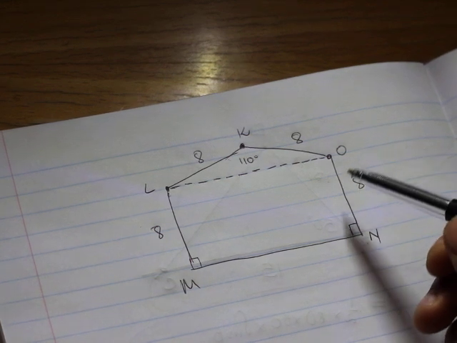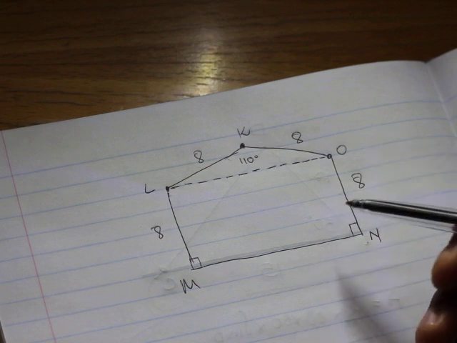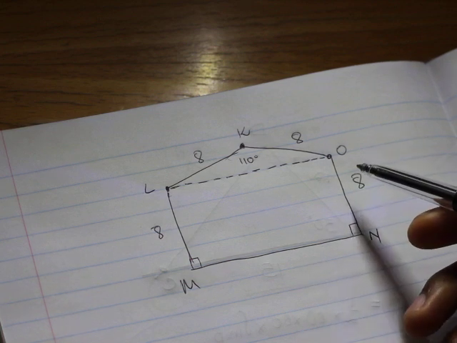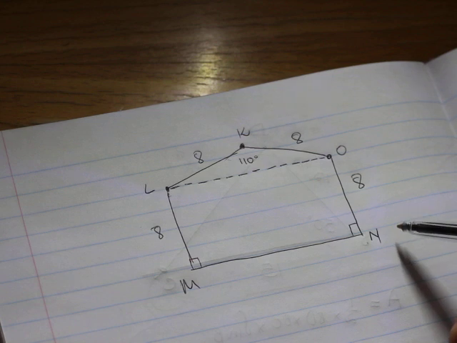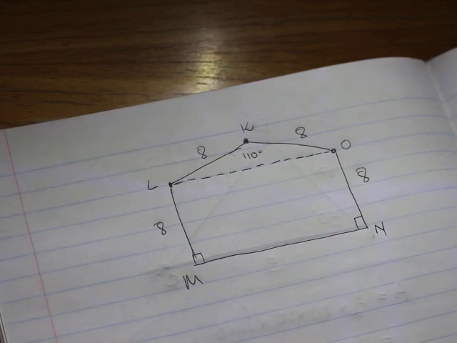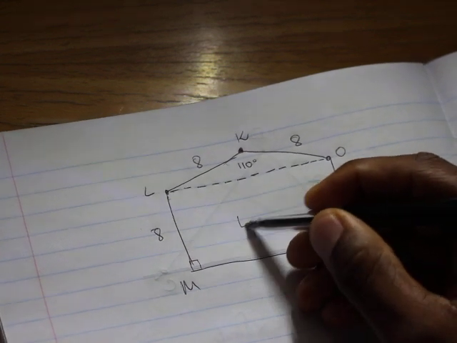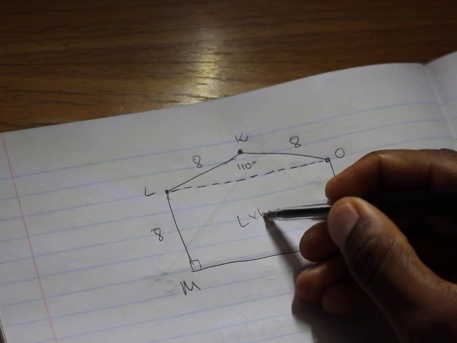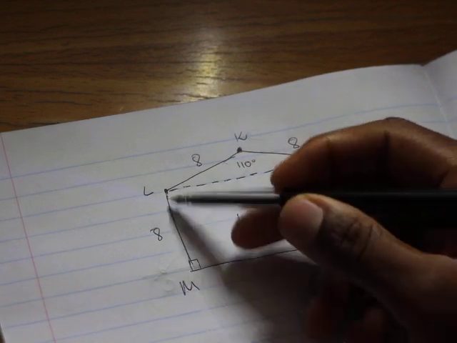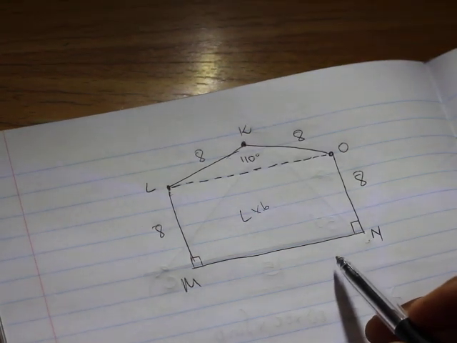Then in that way we can find the area of the rectangle OLMN. Do you understand? Because the area of a rectangle is length times breadth. We do have the breadth, but we don't have the length, but we can find the length.